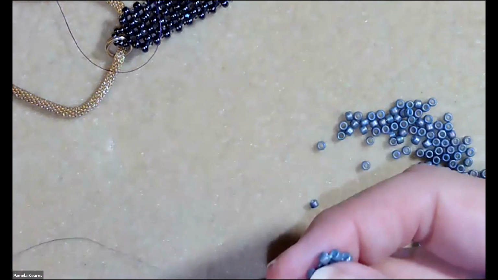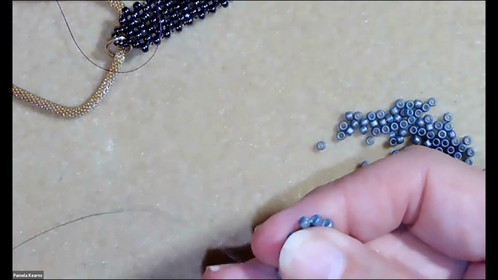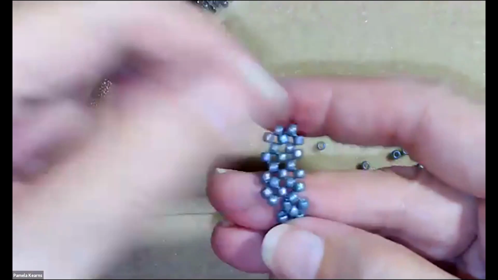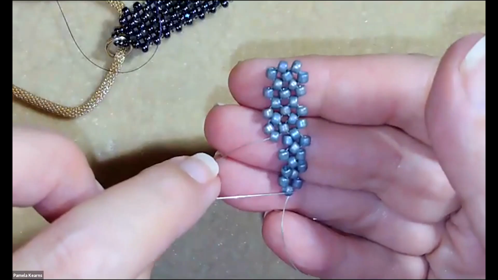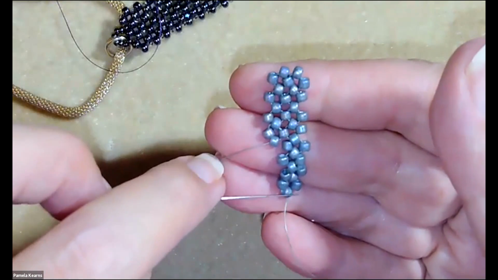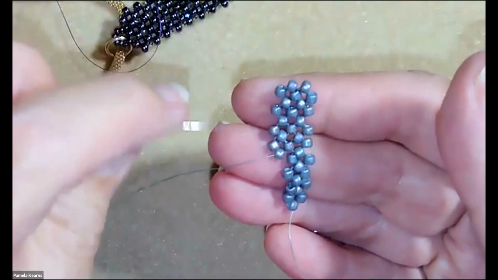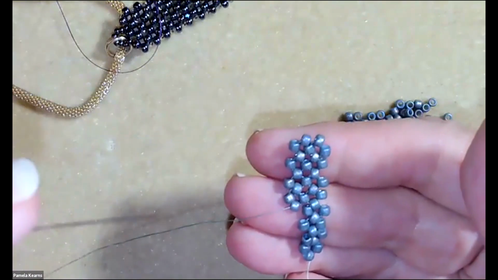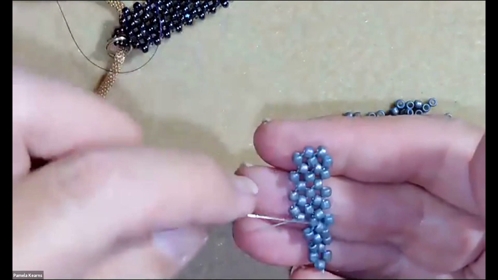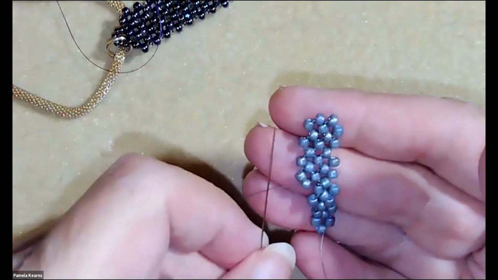Okay, so as I say, in the interest of time, I have gone pretty well halfway through this row. I would continue down and again add another row and build up. So this piece of beadwork is 8 units in length and 3 units wide.